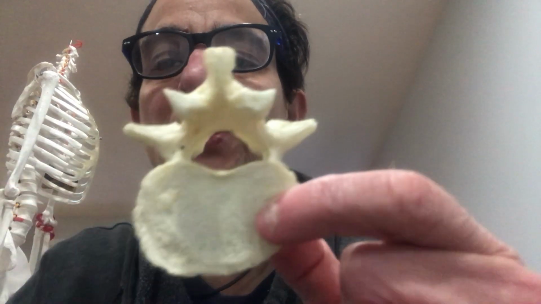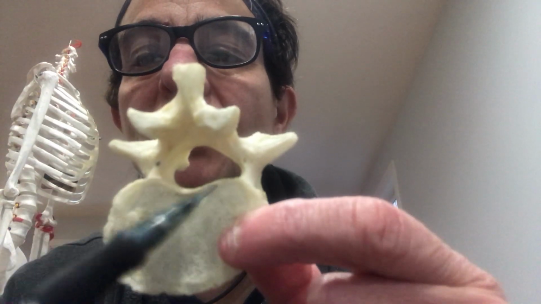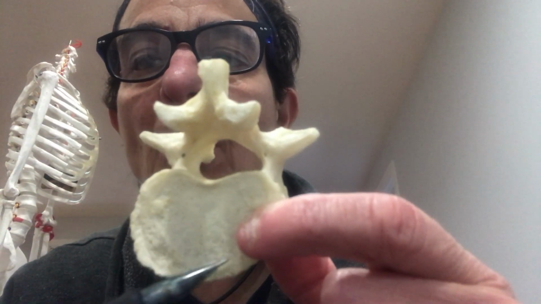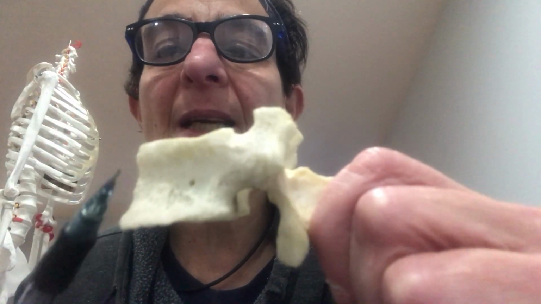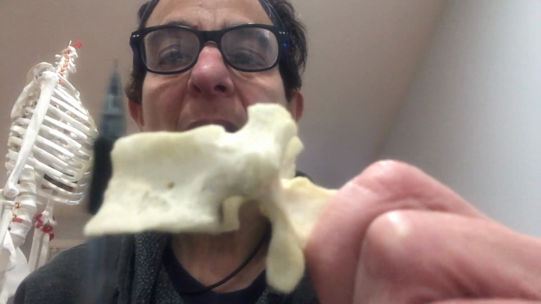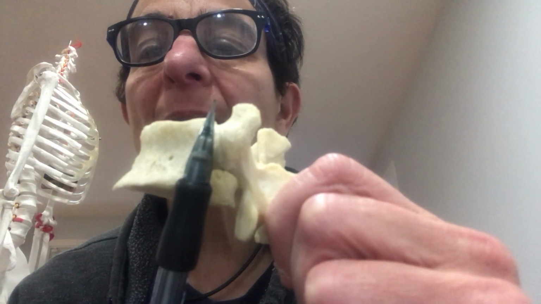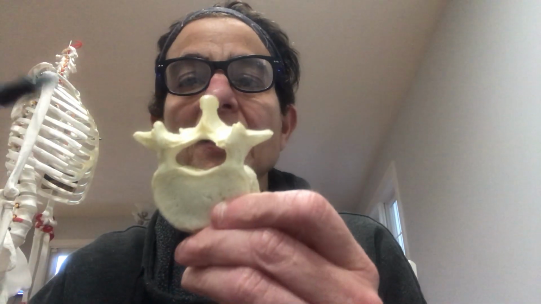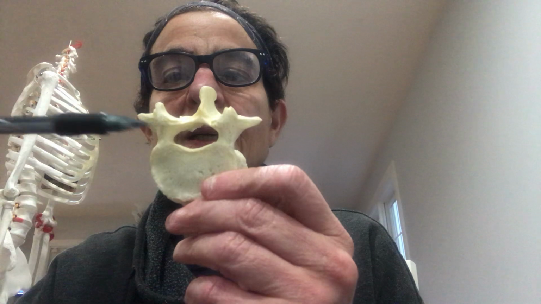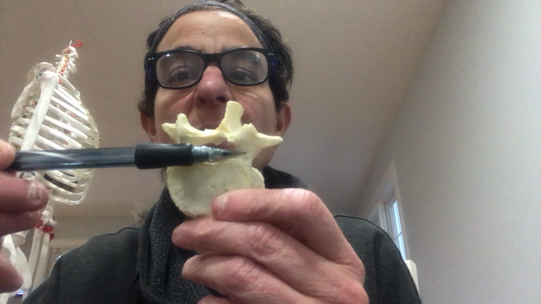So this wedge-shaped part, pointing with my pencil, this is the body. The body of a vertebrae is the anterior portion, and then you get to the back of the body, and that begins the neural arch. If I show you from above, everything posterior, here's the pedicle, and with this vertebrae, you're looking at the superior surface.